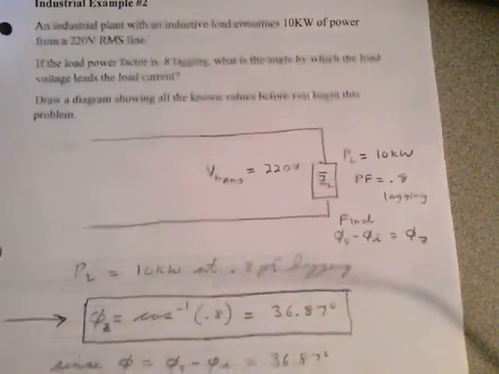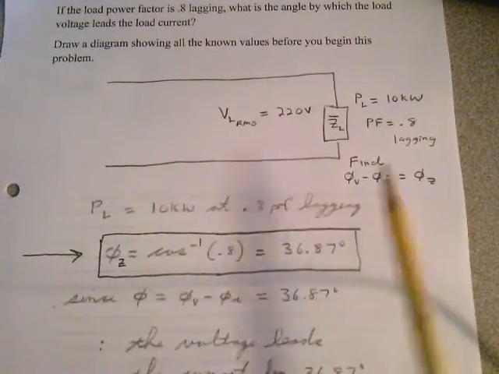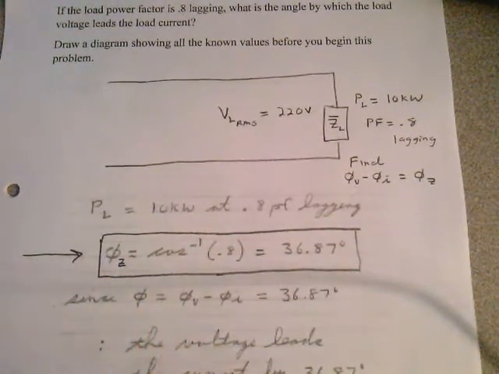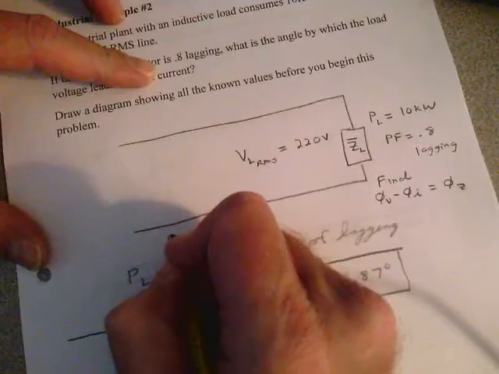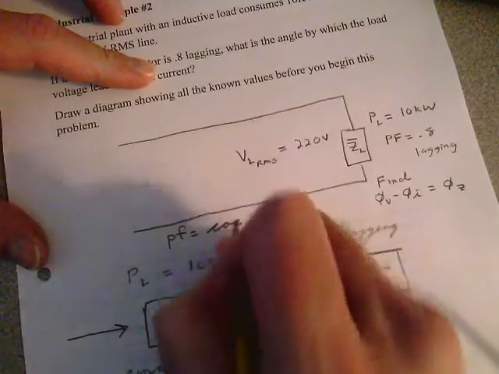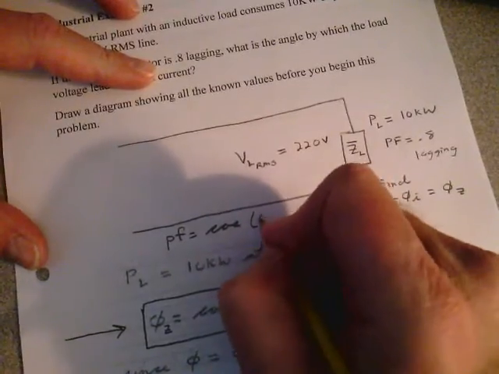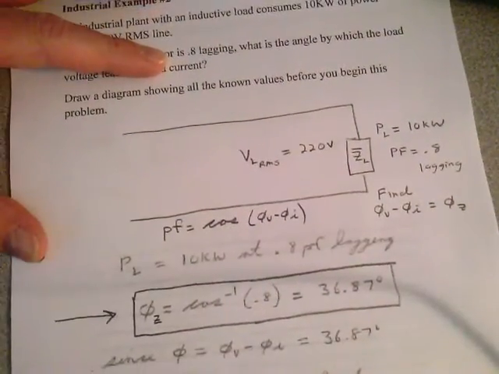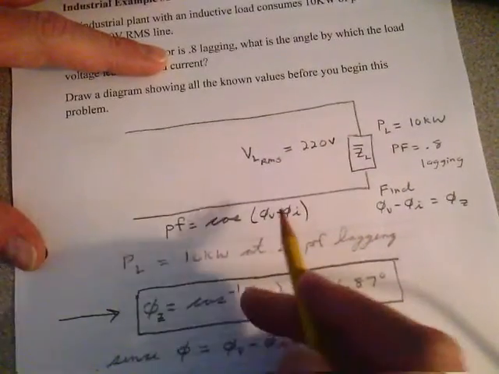Look at what they want. Everything's in terms of the power factor. I know what the power factor is equal to. Let's write it down. The power factor is equal to the cosine of the angle between the voltage and the current. I know that. So how do you solve that for that angle?